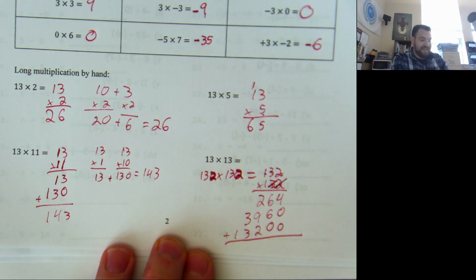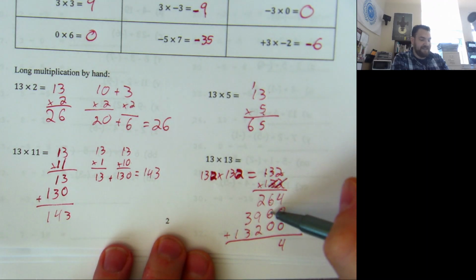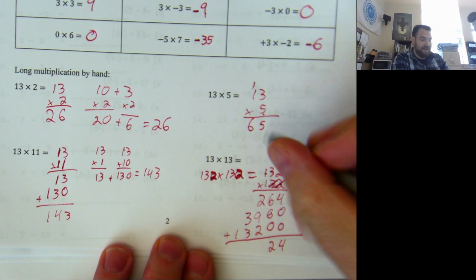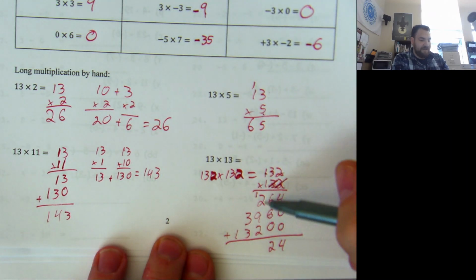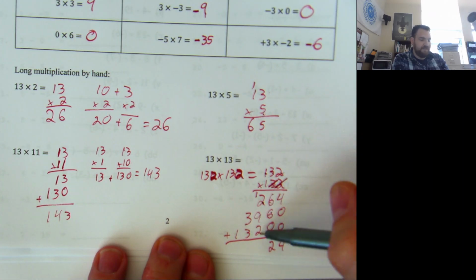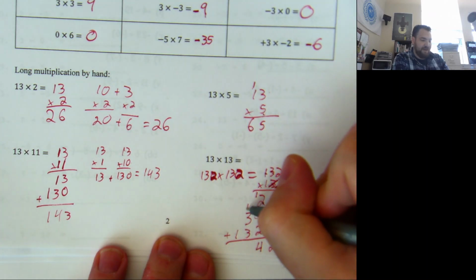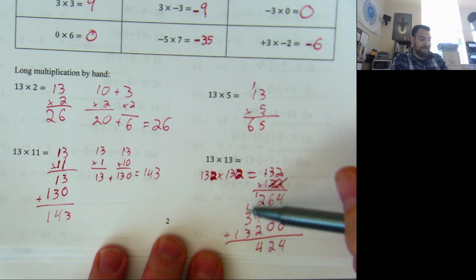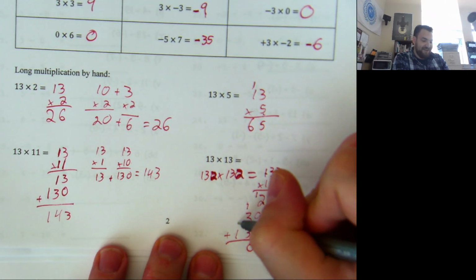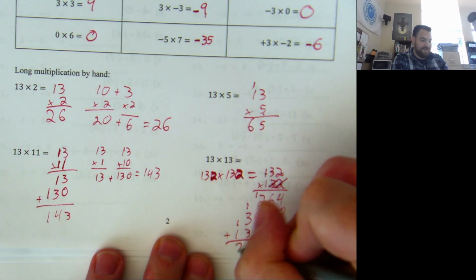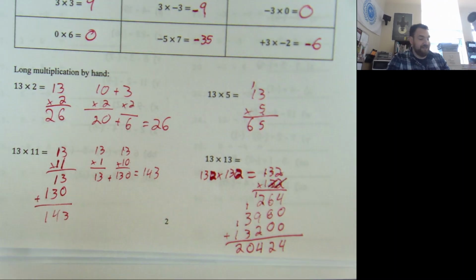And now I just add the stacks. 4 and a bunch of zeros is 4. 6 plus 6 is 12, so I'm going to put the 2. I'm going to carry the 1. 1 plus 2 is 3. Plus 9 is 12. Plus 2 is 14. Put a 4 there, carry the 1. 3 and 3 is 9, plus 1 is 10. So that's a 0, carry the 1. And 1 plus 1 is 2. So 132 times 132 is 20,424. But it's the method that I want you to see.